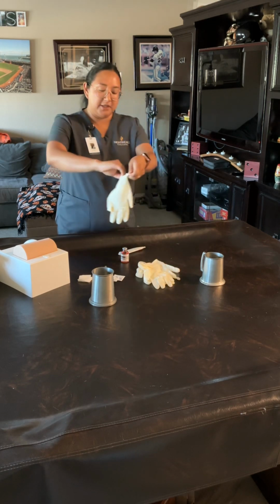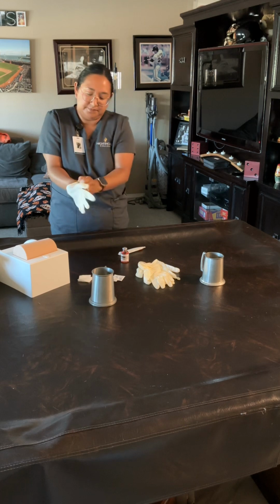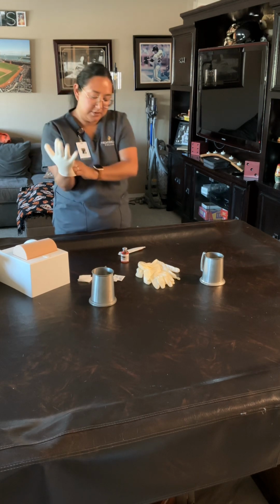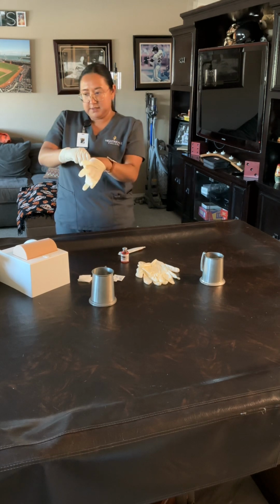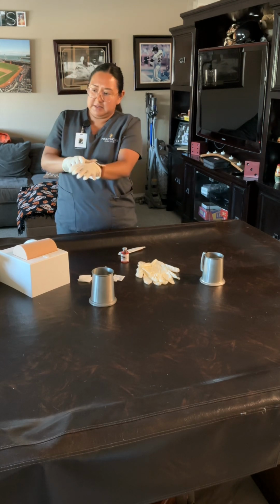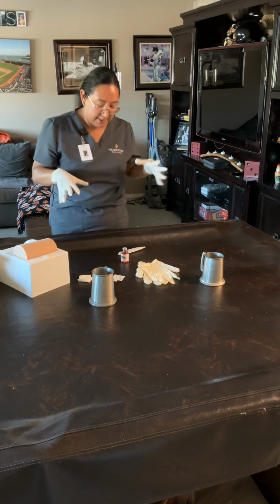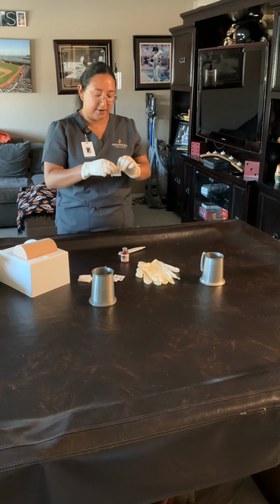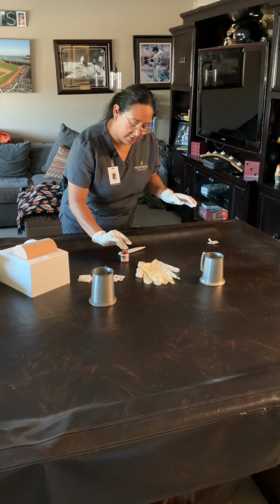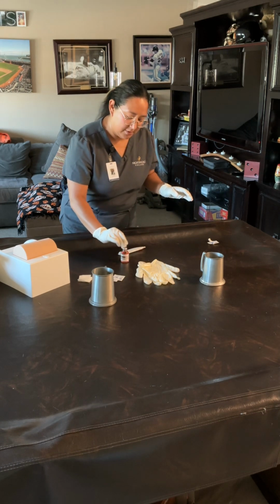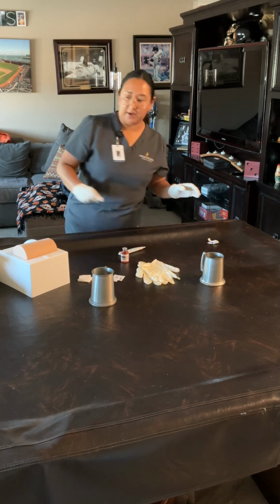Go ahead and put my gloves on here. Okay, great. Okay, so next I'll get my alcohol pad here and just clean the top of the medication here, throw that away.